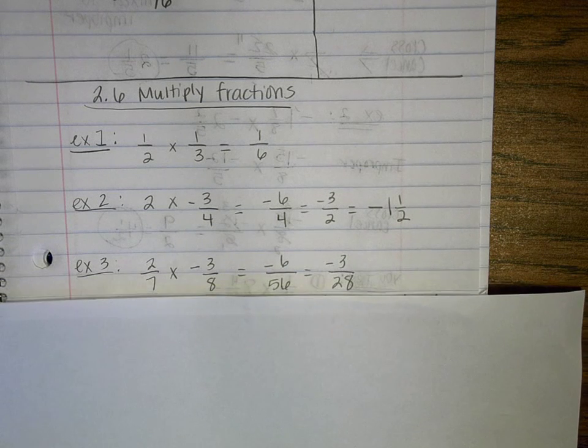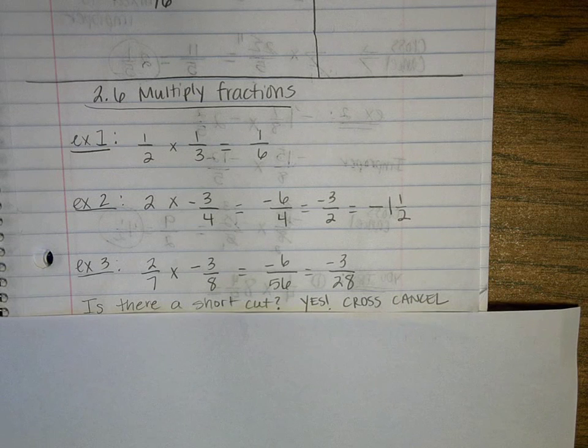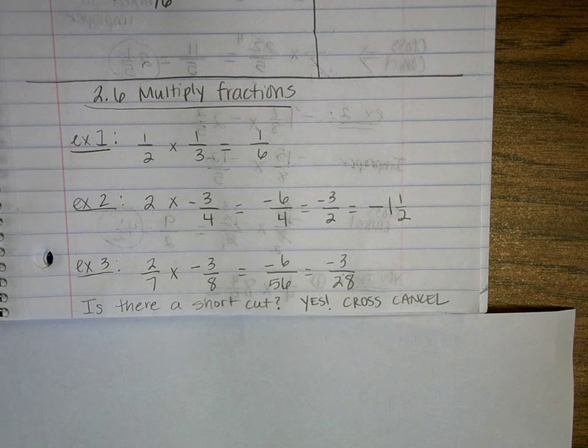Example 3. We have 2/7 times negative 3/8. And so for this one, you would just do 2 times negative 3 is negative 6. 7 times 8 is 56. Divide by 2. Or you could do what Lindsay said. Get rid of the bigger numbers. Try to cross cancel. Okay? So is there a shortcut? Yes. It's cross canceling. Okay, so let me show you real quick what that looks like.